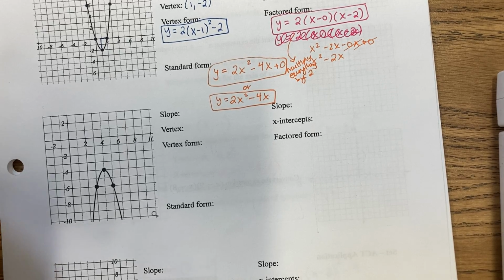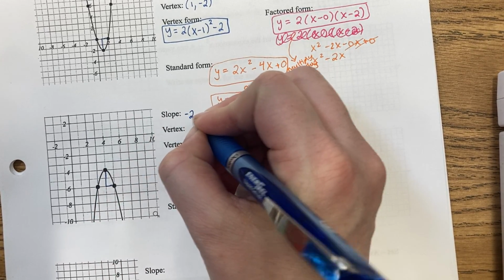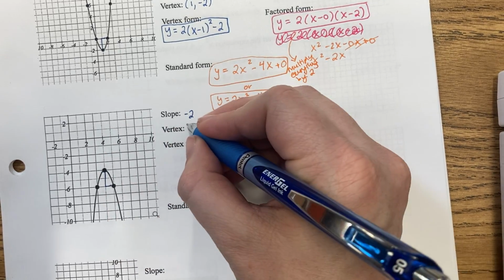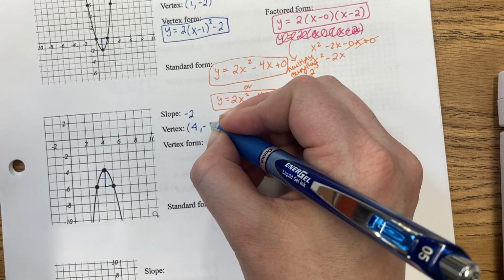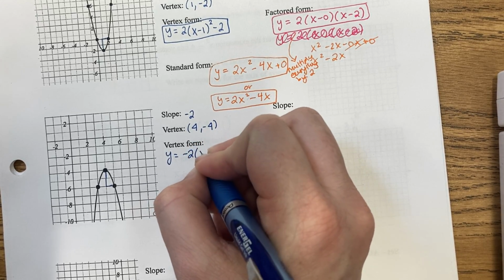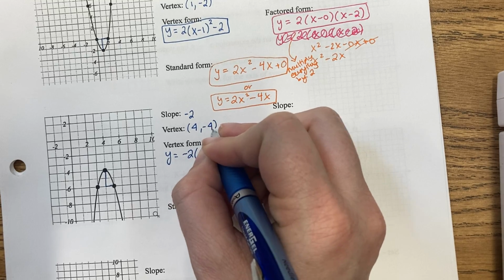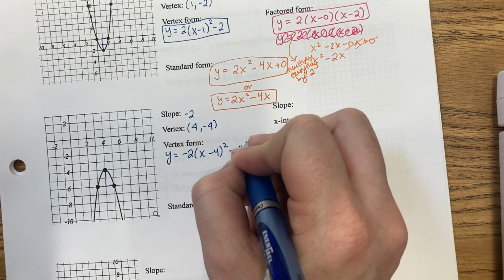Question 2, slope is going down 2. My vertex is at 4, -4. Y equals my slope, -2, (x minus 4) squared minus 4 on the outside.